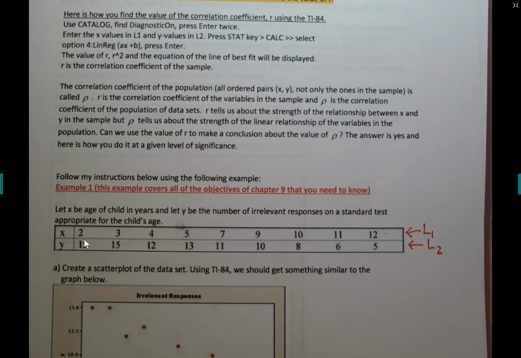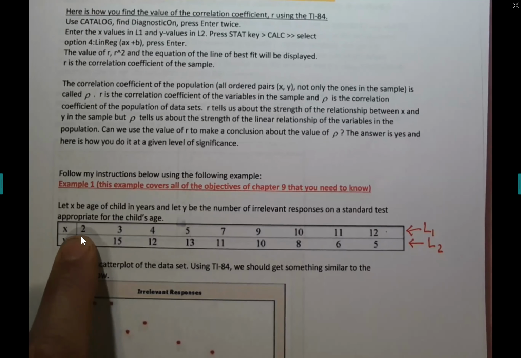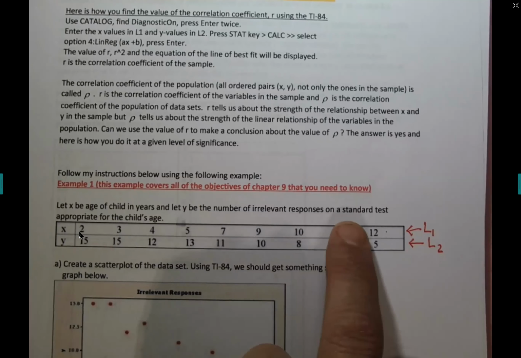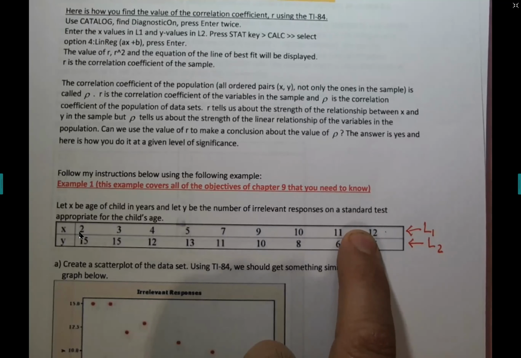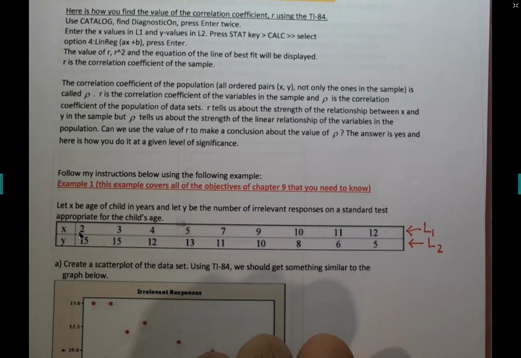What's the lowest age that we have, guys? 2. What's the highest? 12. The model is only good for any ages between 2 and 12, including 2 and 12. The model will break down when you go beyond those two numbers. So you will not be able to use the model to find the y value when x equals 15, because 15 is outside of the range.